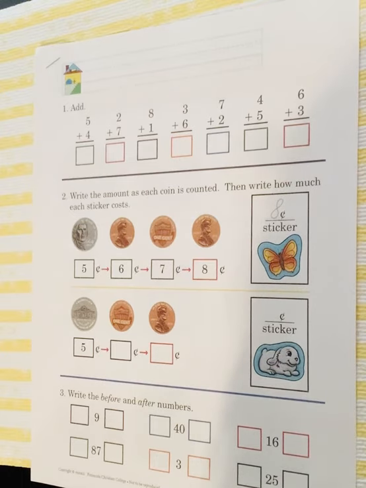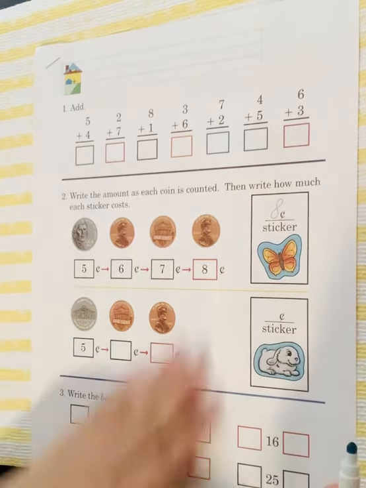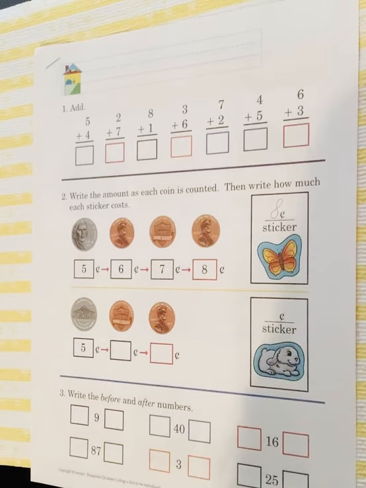Number 2 says, write the amount as counted, as each coin is counted. Then write how much. So boys and girls, this is something that is brand new to us. So I want you to get an adult to help you or work along with me, okay? We're only doing this side of the paper, and I know we can do it. We're going to count the coins. We're going to add them together and then write how much money we have.